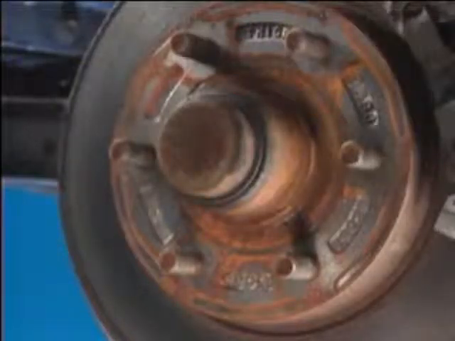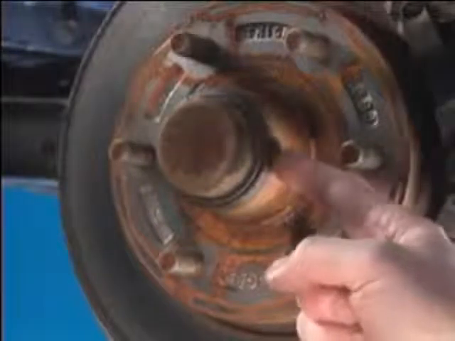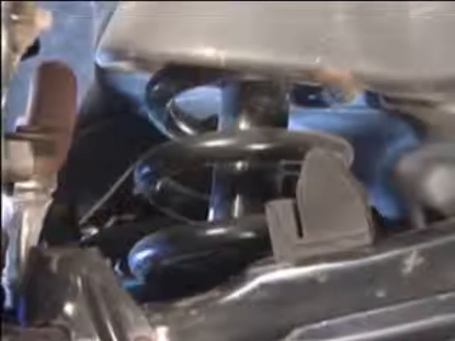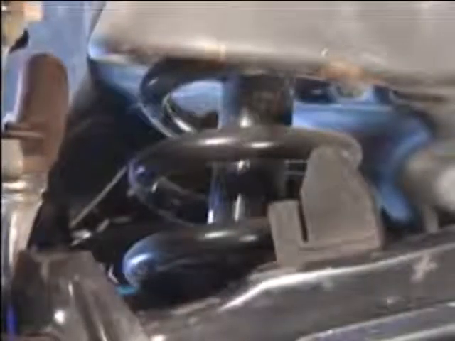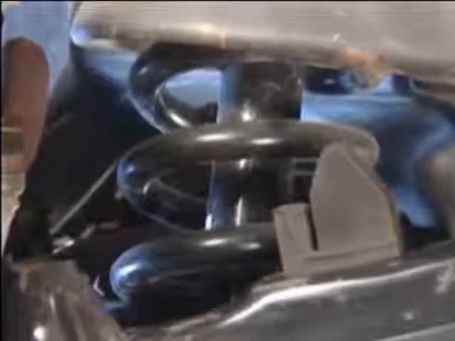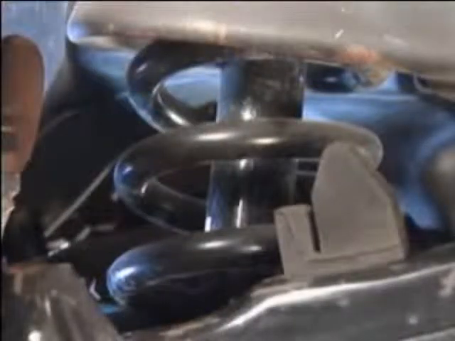The front wheel hub and bearings are supported by the spindle. The ball joints allow the spindle and wheel assembly to pivot and turn left and right, while the entire assembly is free to move up and down. The spring is usually placed between the lower control arm and the frame. In this arrangement, the weight of the vehicle rests on the lower control arm.